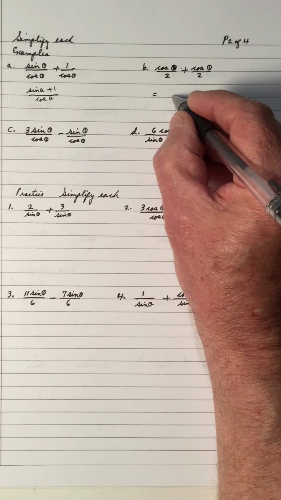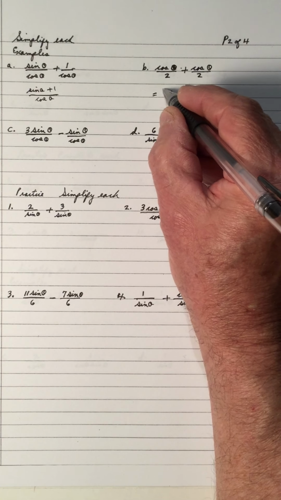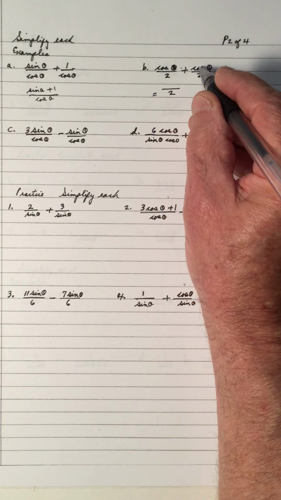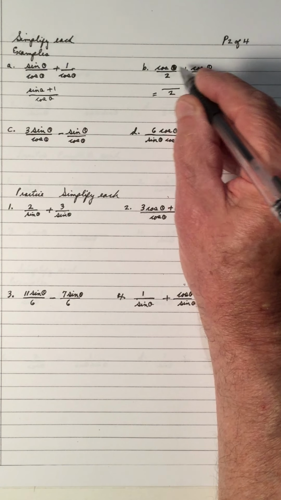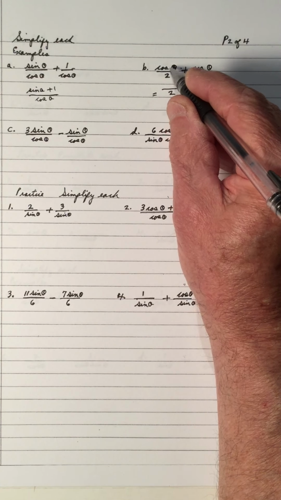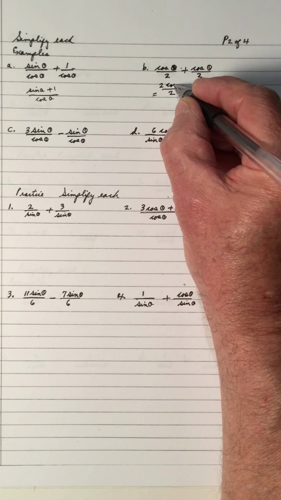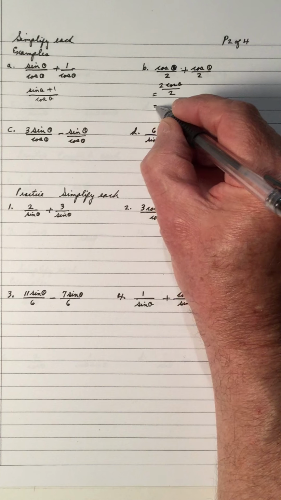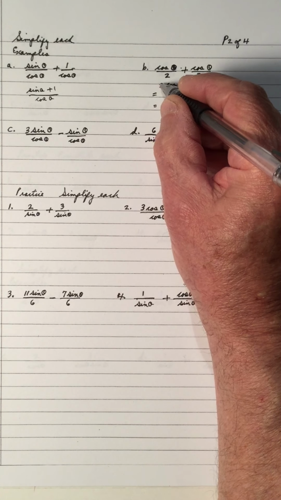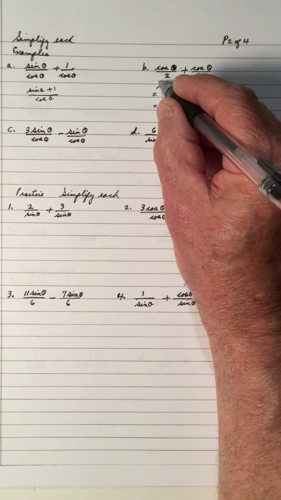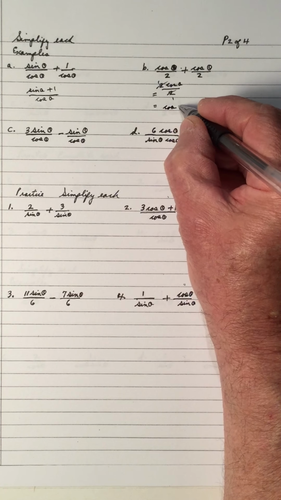B, we have, again, two fractions that we're adding. We have a common denominator of 2. Write it down. And we add. These are two terms that are the same, cos theta. So 1 plus 1 is 2 cos theta. And after adding, we have a 2 on the top and the bottom. We cancel, and we just get cos theta.